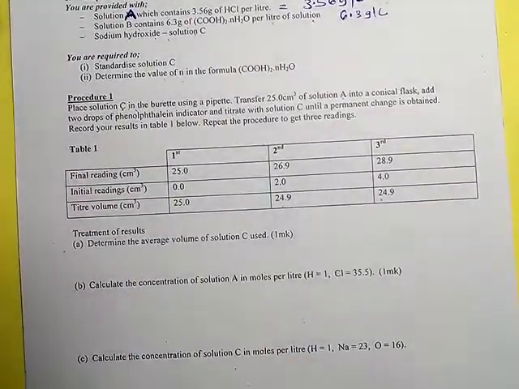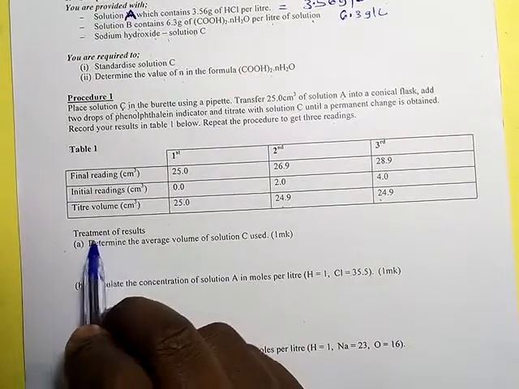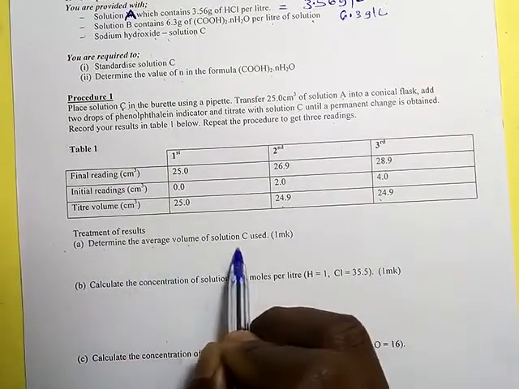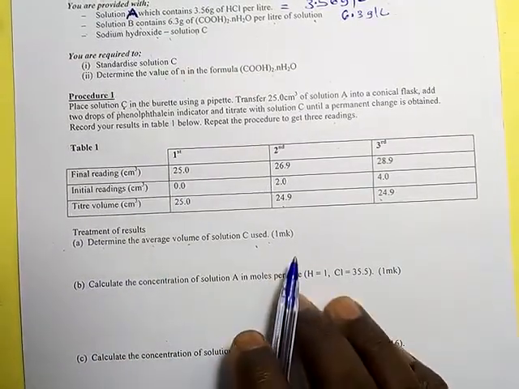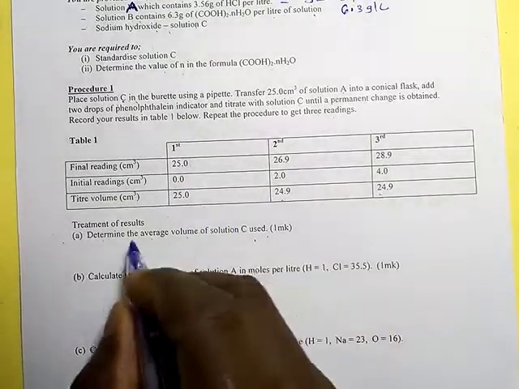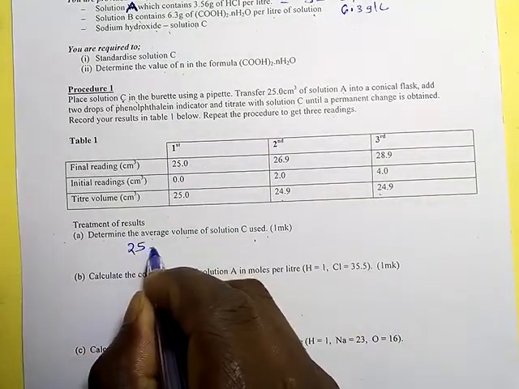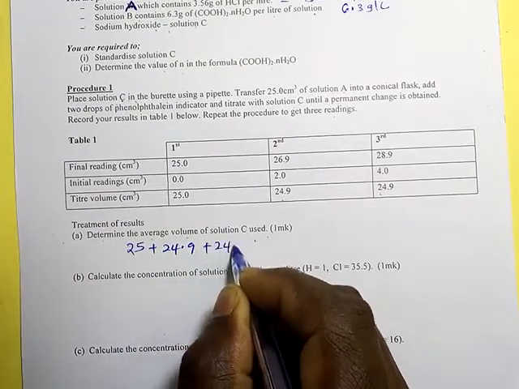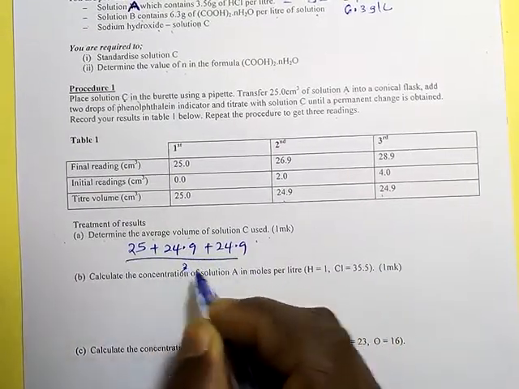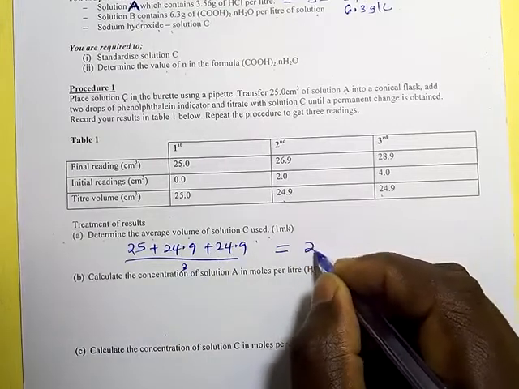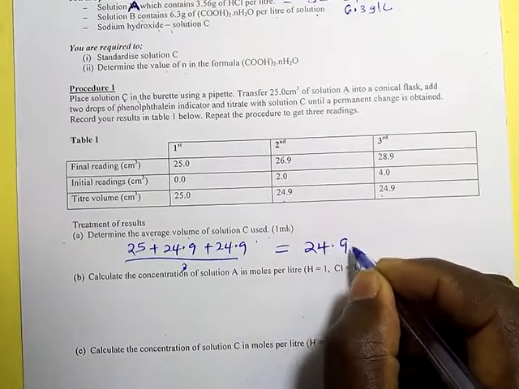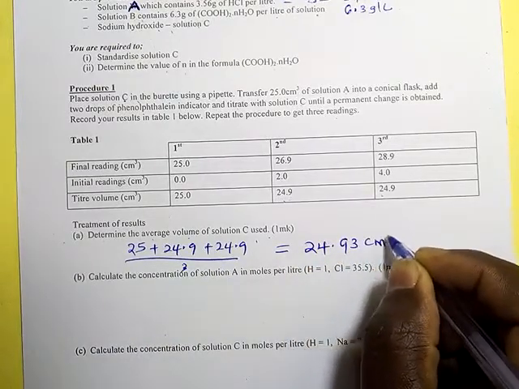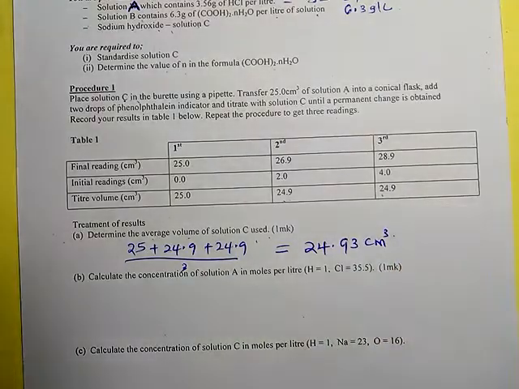So let us determine the average volume of solution C used. We get the average: 25 plus 24.9 plus 24.9 divided by 3, which is going to give us 24.93 centimeters cube. That's our average.